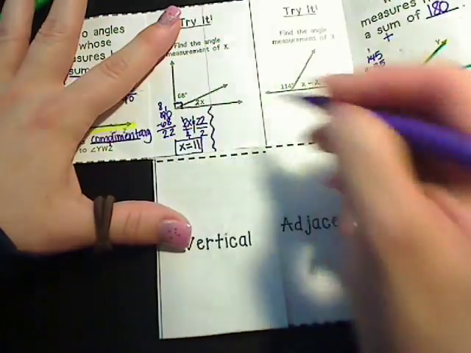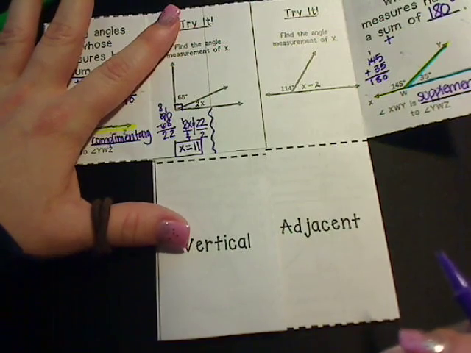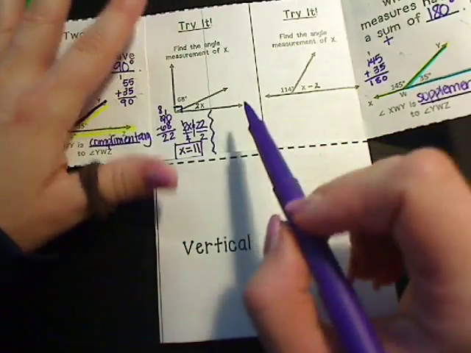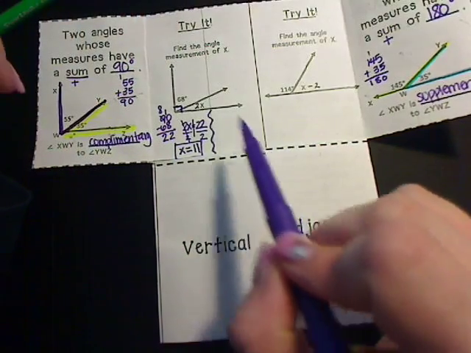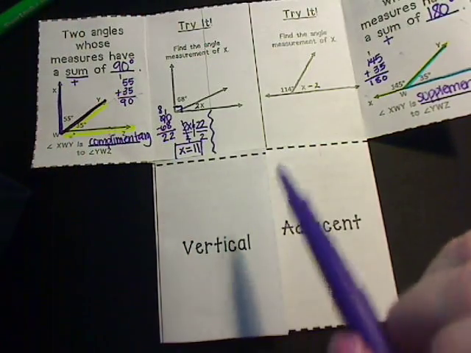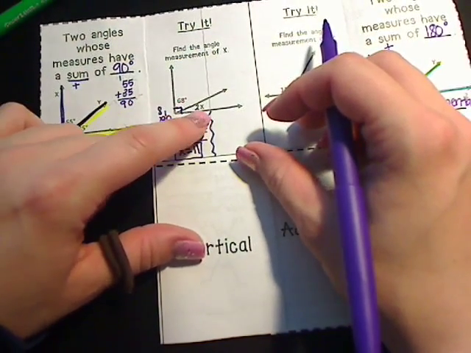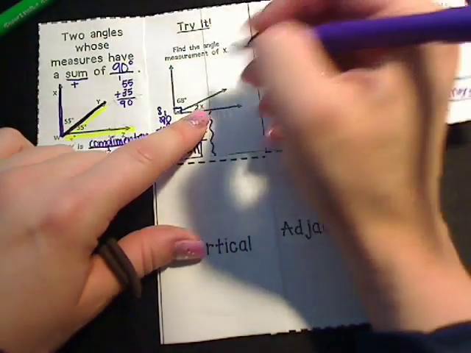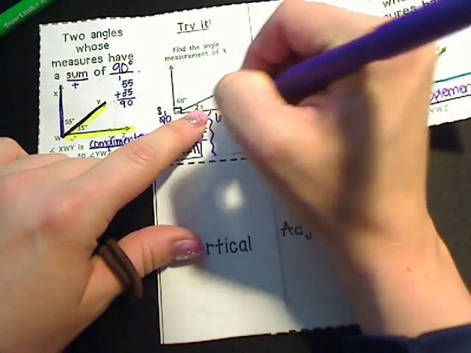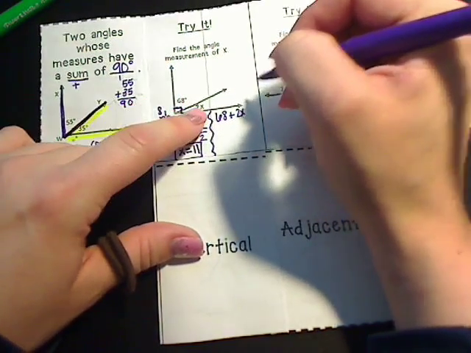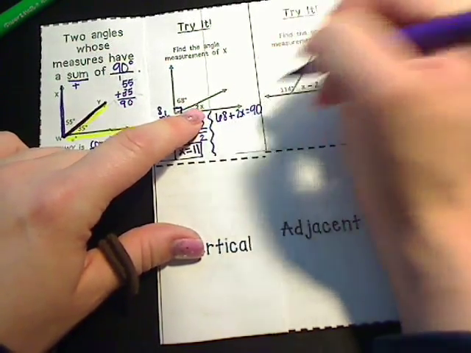X equals 11. The second way to do this is to set up a two-step equation, which, Pre-AP, I know you know how to do this. Core, go ahead and watch this and see if it makes sense to you. I know that these two angles added together have to equal 90. So I know that 68 plus 2x, these two angles added together, have to equal 90.